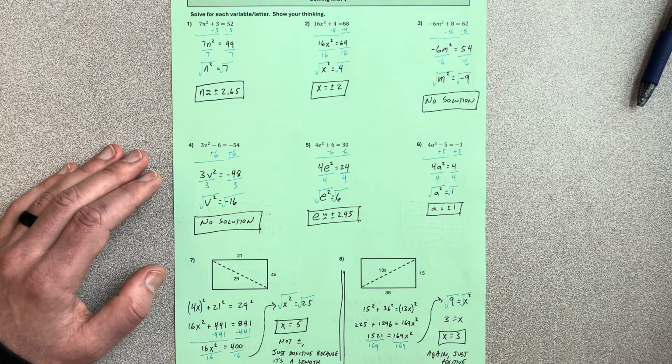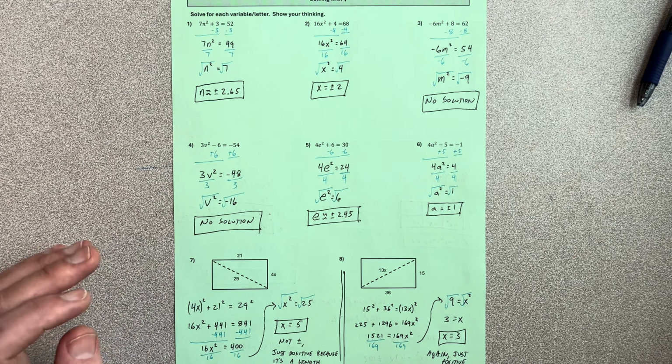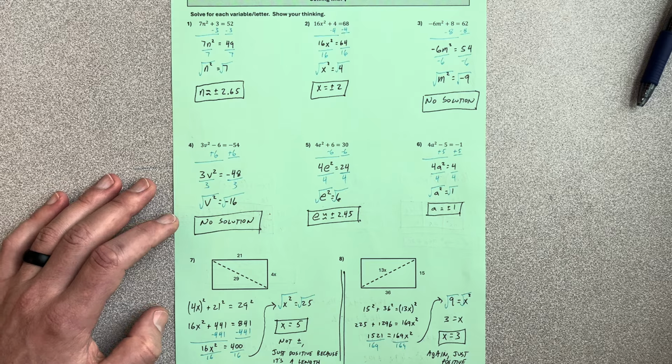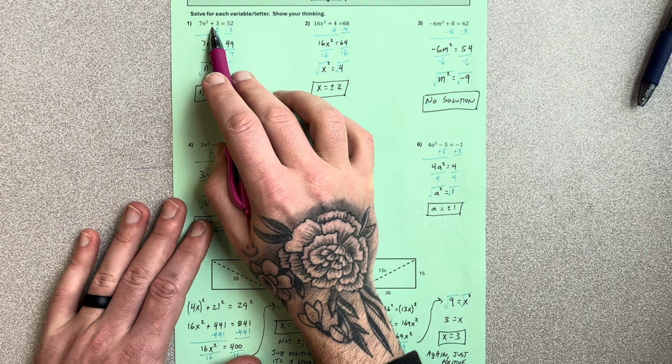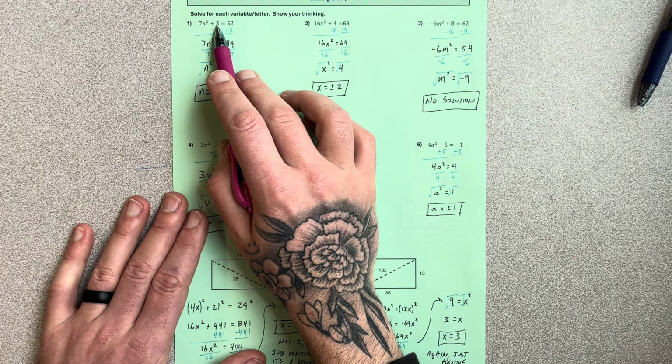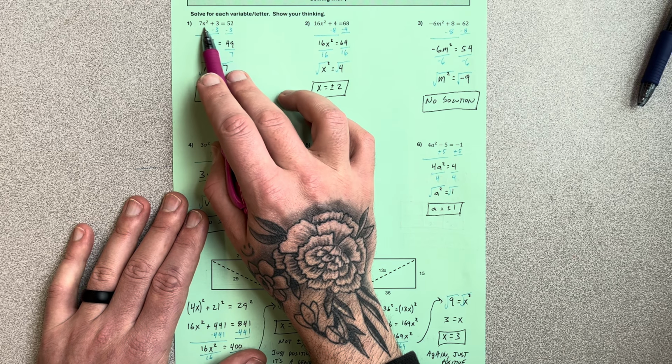Here we're solving equations. Some of these are going to be decimals, some of these are going to be no solutions, some of these are going to be whole numbers, some of these you need positive and negative. Stay tuned for all the details. Here we go. 7n squared plus 3 equals 52. The move here is to find the value of n that makes this whole thing true.